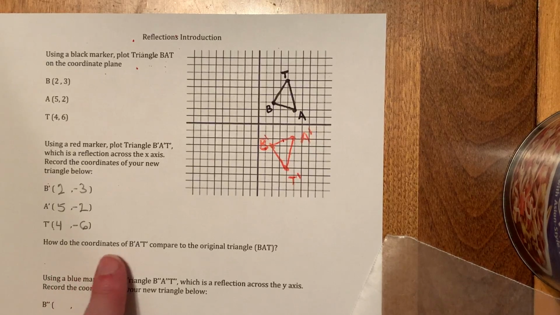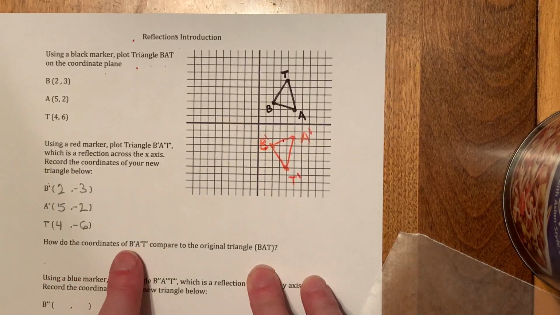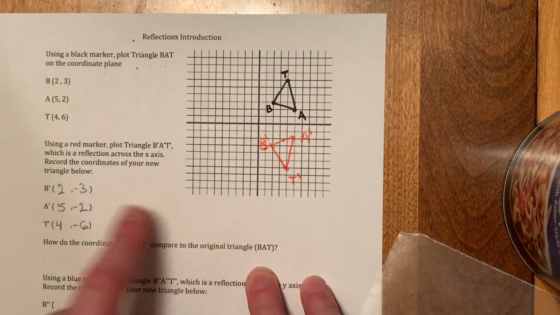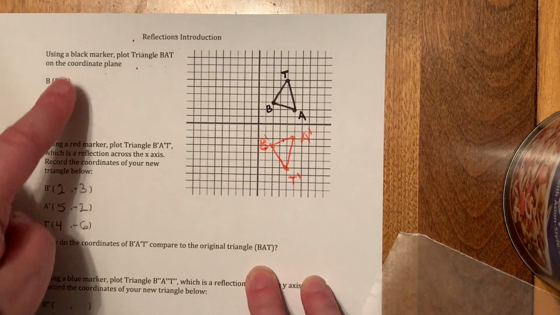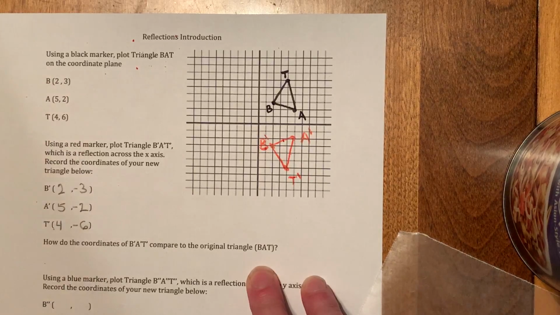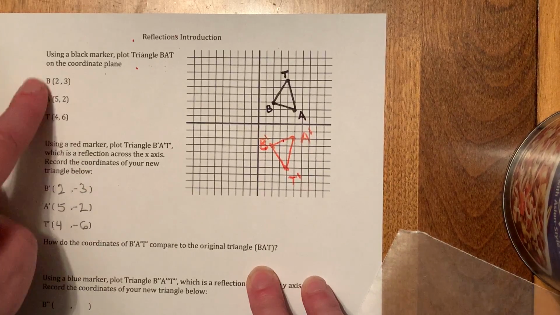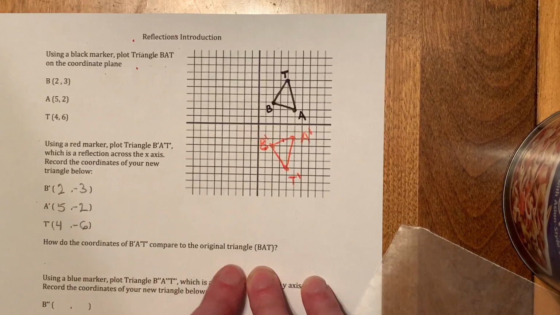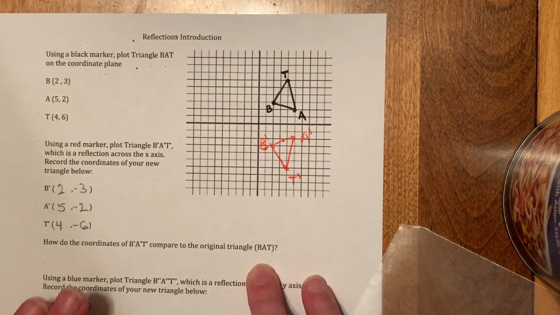So it asks you, how do the coordinates of the new shape compare to the original triangle? So you're going to look at these coordinates and these coordinates, and you might already be noticing some things about how they compare. If you look at these numbers and these numbers, I want you to write down what you notice in this space down here. And then you are going to keep going with this activity.